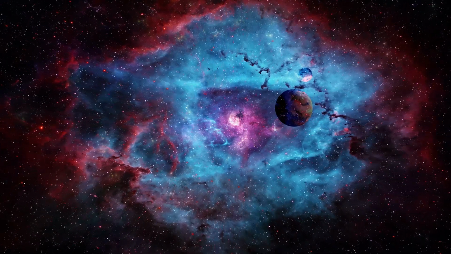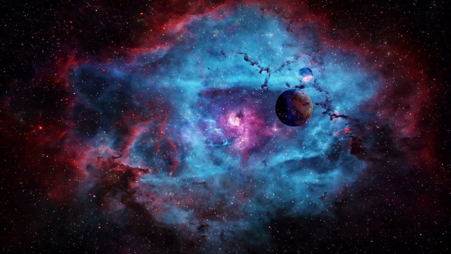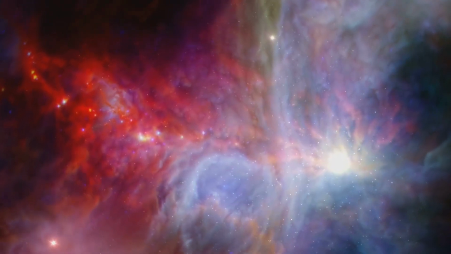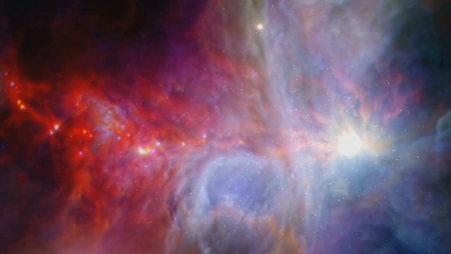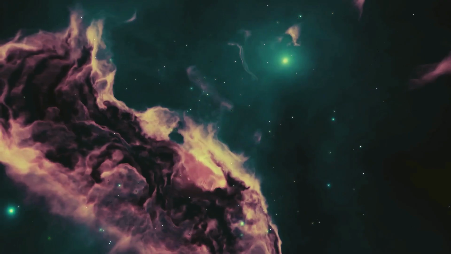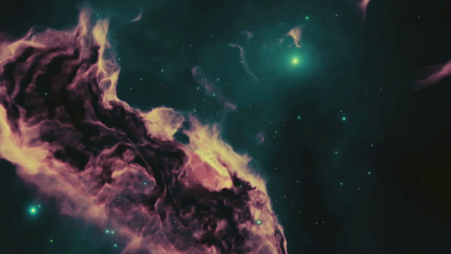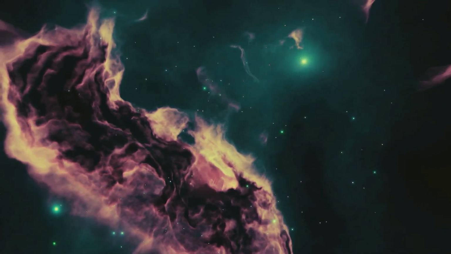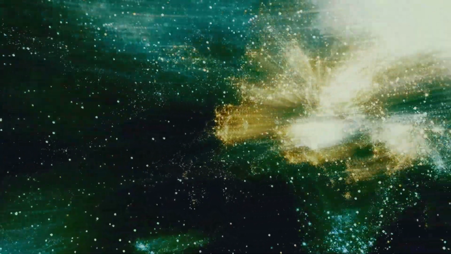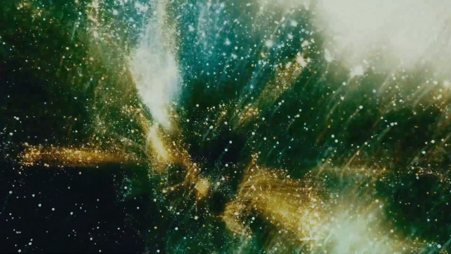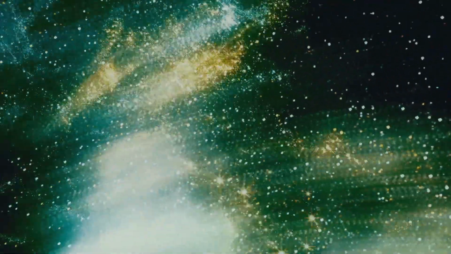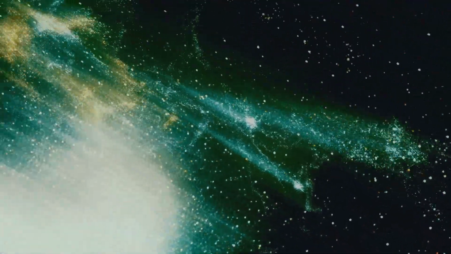The nebula that birthed our solar system was a chaotic place. It was a swirling mass of hydrogen and helium, the most abundant elements in the universe, along with traces of heavier elements forged in the hearts of long-dead stars. These heavier elements, the carbon in our bodies, the oxygen we breathe, the silicon in our computers, were essential for the formation of planets like Earth and the emergence of life itself.